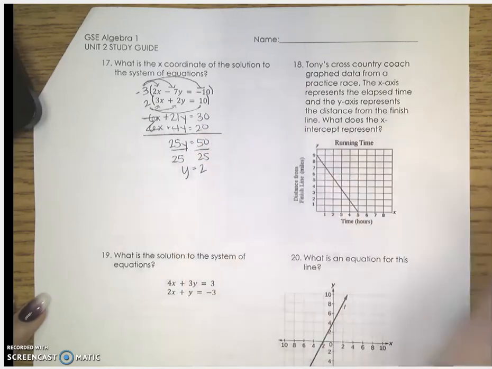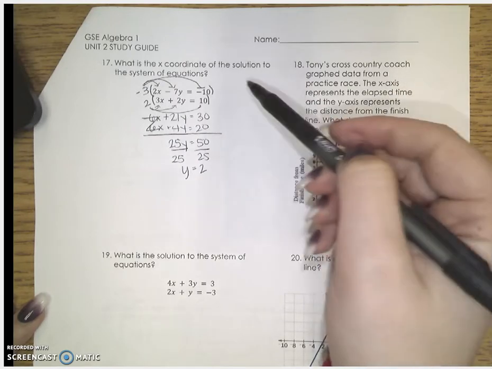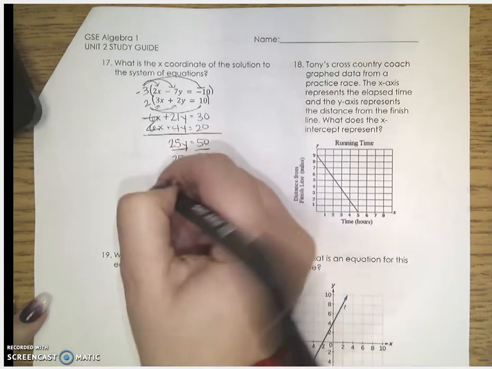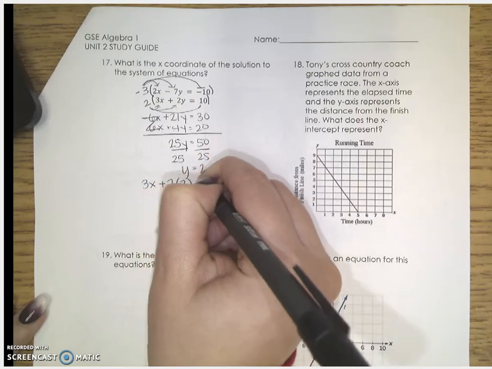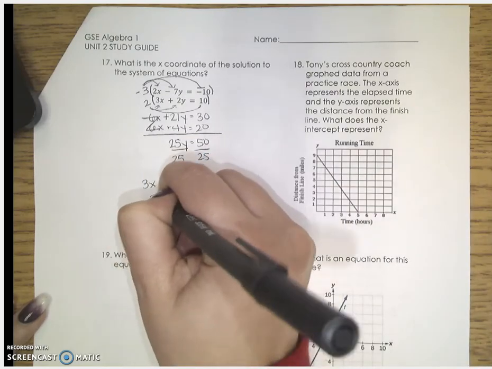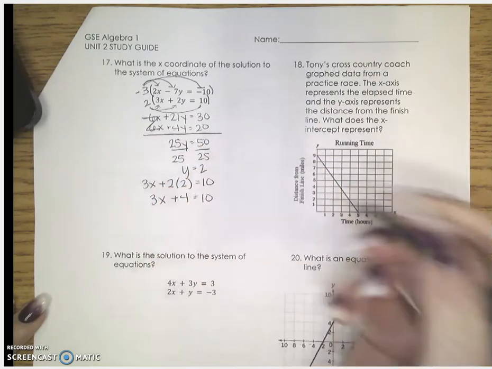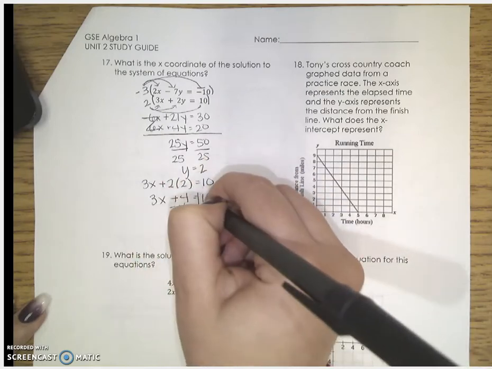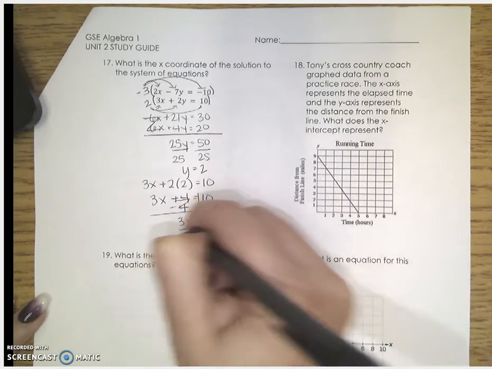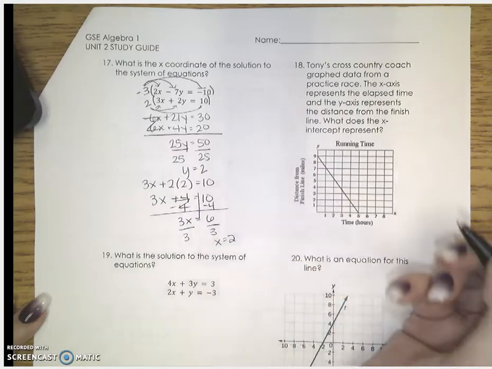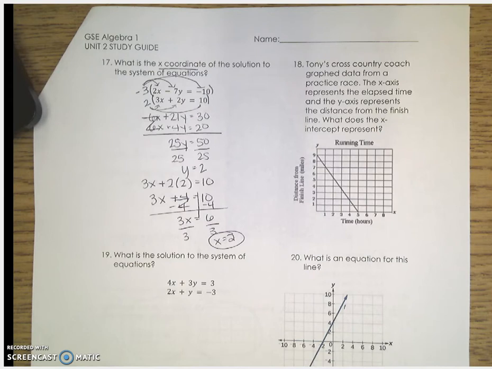Y equals 2. Again, they're asking me for my x-coordinate, but right now all I know is my y. To determine my x-coordinate, I'm going to plug it back into one of my equations. I'm going to use the bottom one. I have 3x plus 2 times 2 equals 10. I can simplify this to say 3x plus 4 equals 10, since 2 times 2 is 4. Subtract 4 from both sides. 3x equals 6. Divide both sides by 3. X equals 2. So because they're just asking me for my x-coordinate, the answer would be x equals 2.